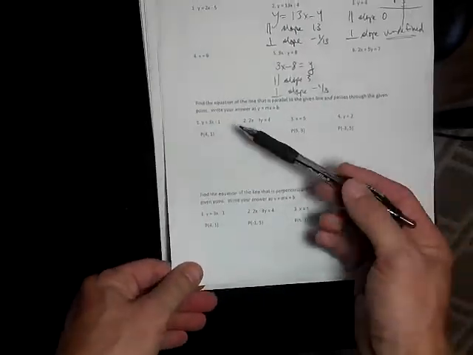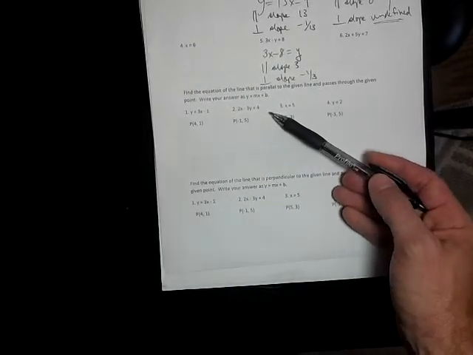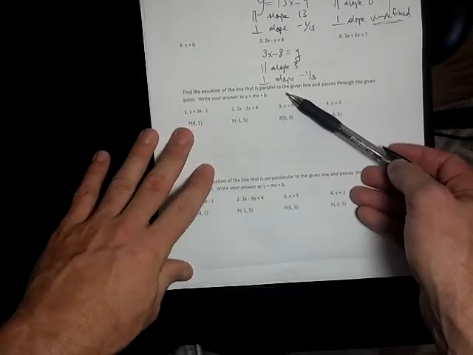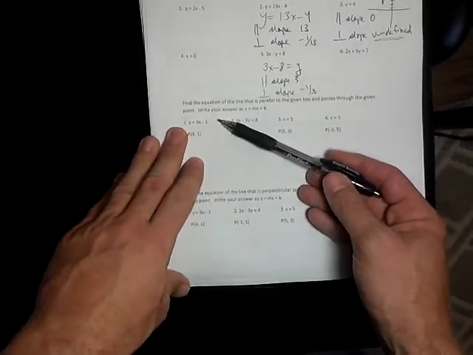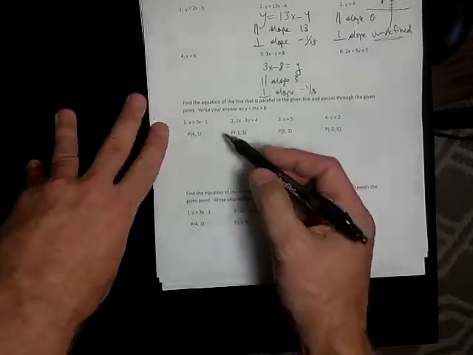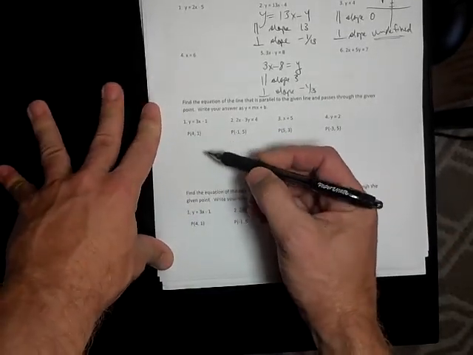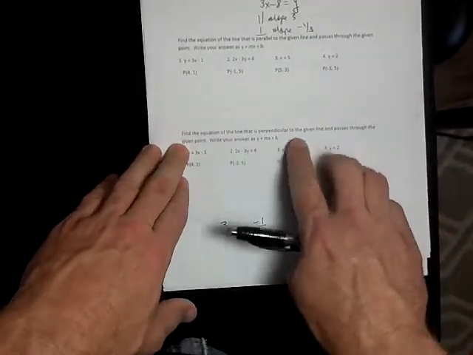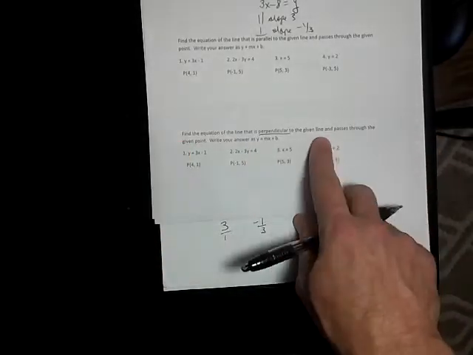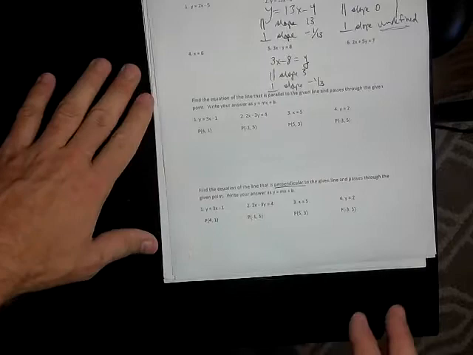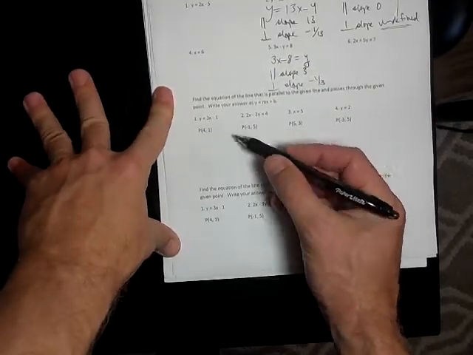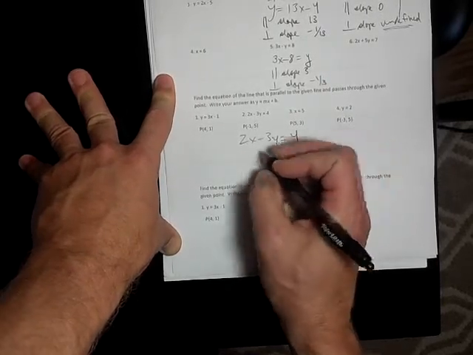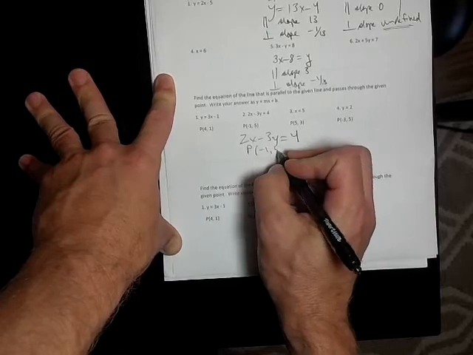Okay, so now in the next set of questions, it says, find the equation of the line that is parallel to the given line and passes through the given point. And of course the next set of problems is going to be, find the equation of the line that is perpendicular to the given line and passes through the given point. So let's do one of the parallel ones first. Let's do number 2. Number 2 says 2x minus 3y equals 4, passing through point minus 1 and 5.